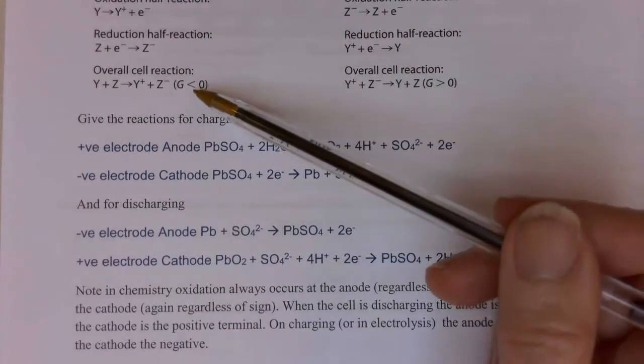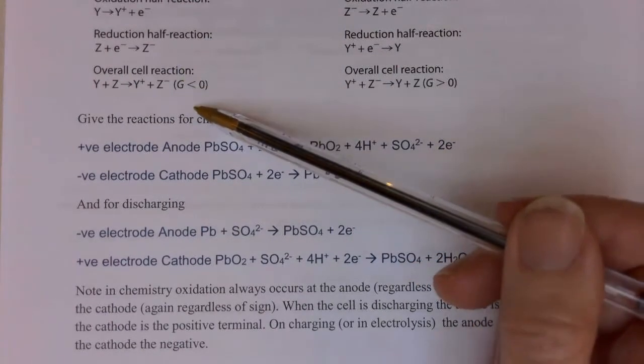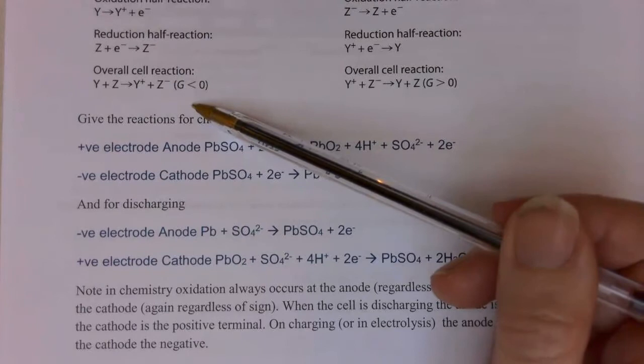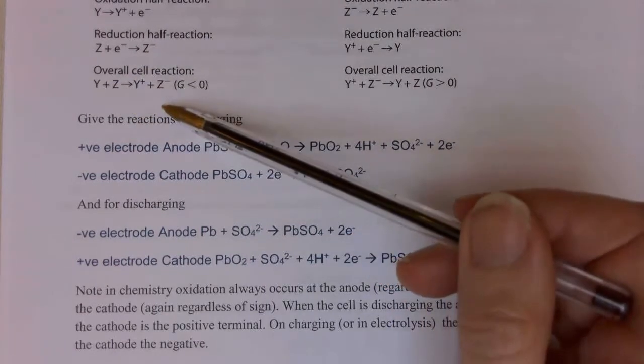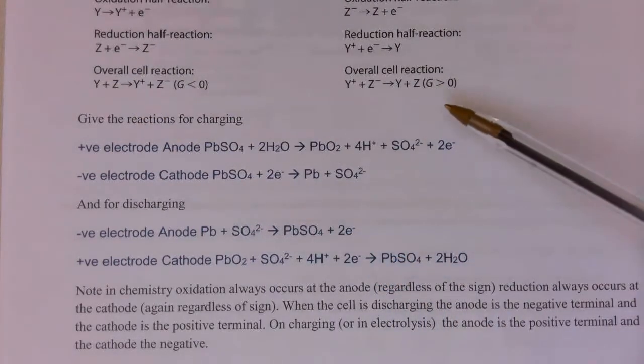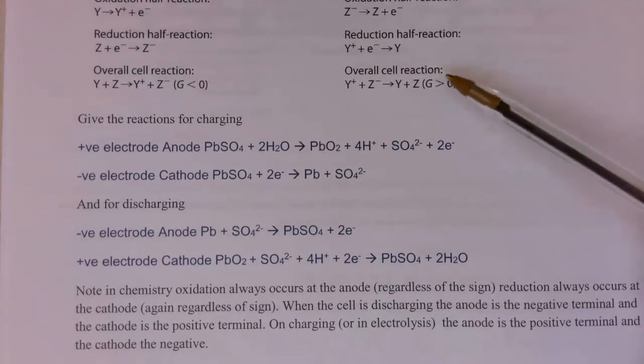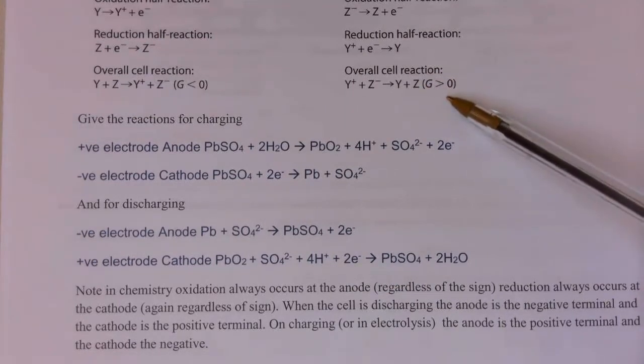So our overall cell reaction is here. Delta G is less than 0, it's a negative number, so this reaction is feasible. Notice it's the reverse of this reaction, where delta G is greater than 0, it's a non-spontaneous reaction. And that's why I have to use a powerful external source of energy, in other words the electricity supply, to drive it in the opposite direction.